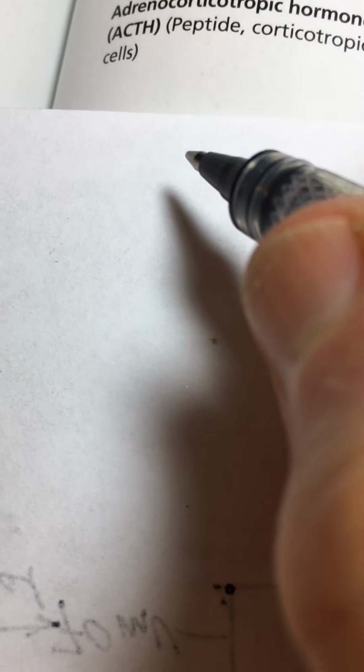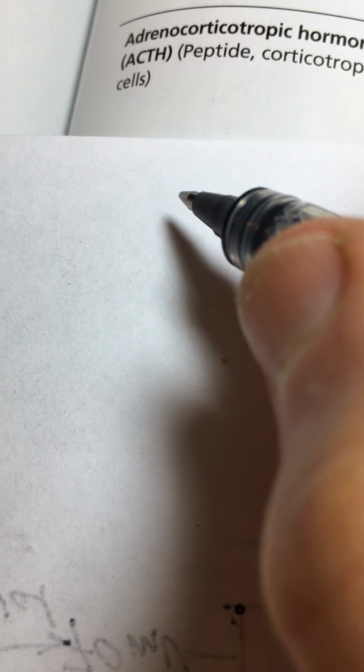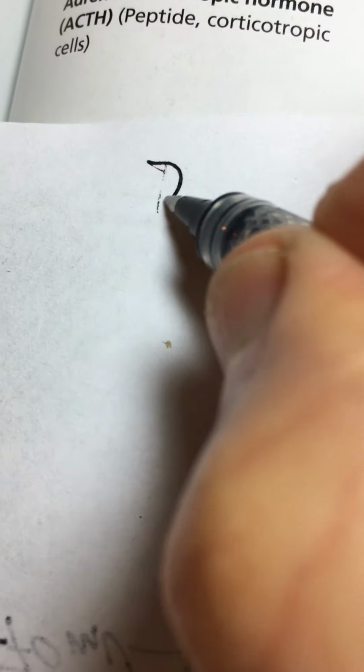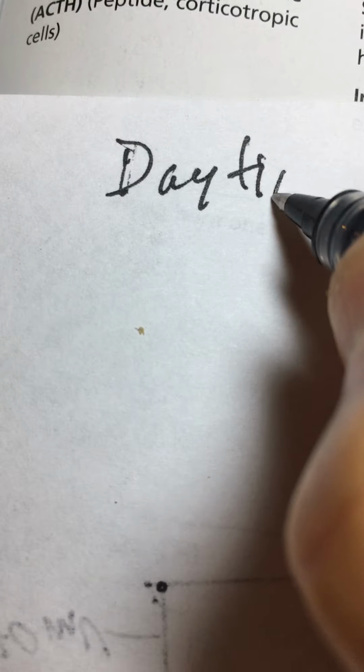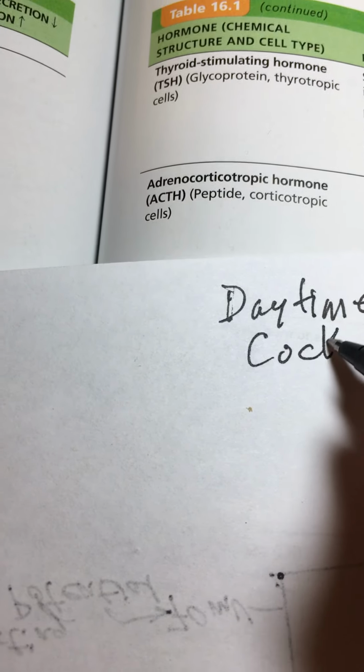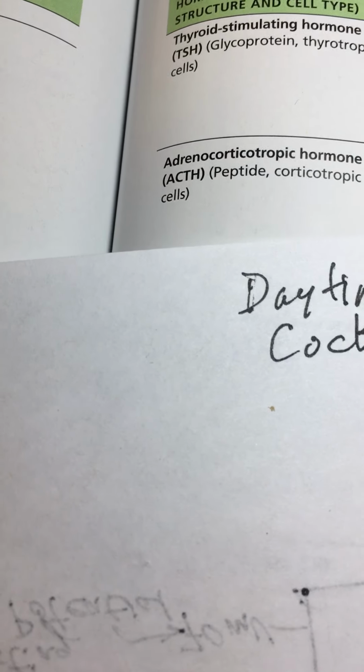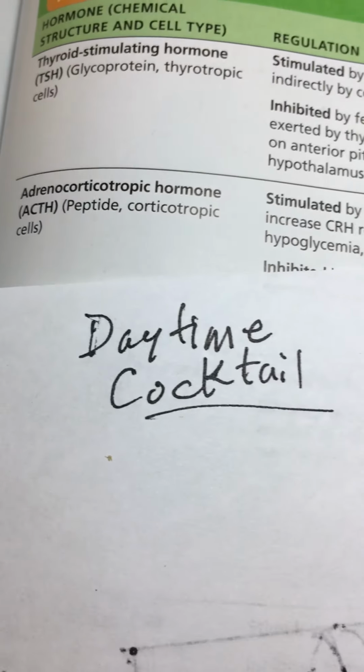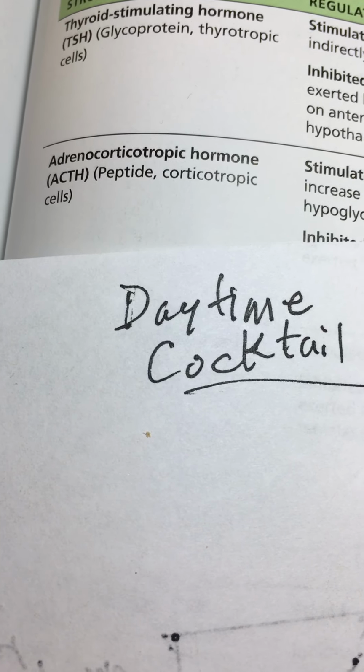It's something that I learned about personally when I was a medical student attending small groups with internal medicine doctors, and I began to absorb their language. They had something that's referred to as the daytime cocktail.